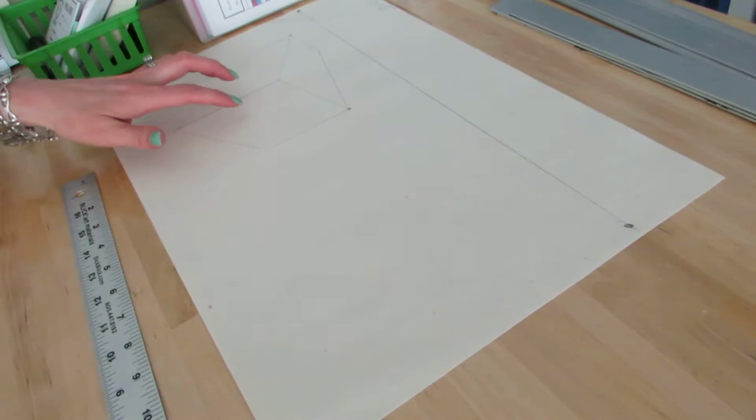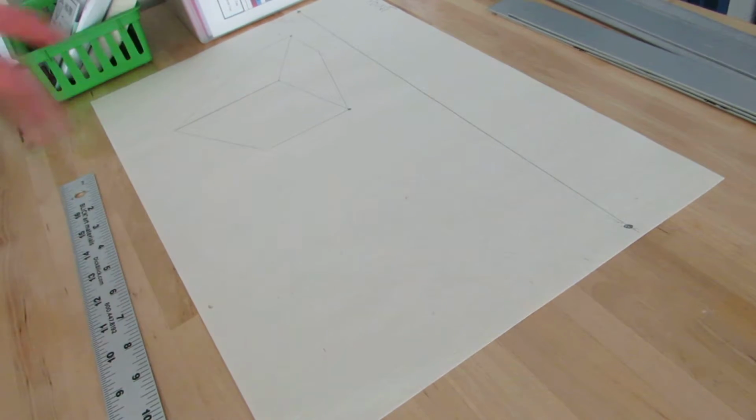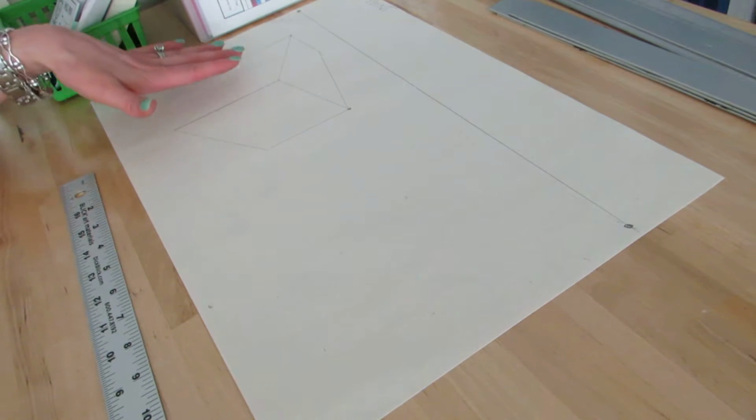Okay, so this building's looking pretty good, but it's definitely very plain. We want to add some interest, some excitement, some details to make it look like a realistic building. So we're going to add doors and windows.